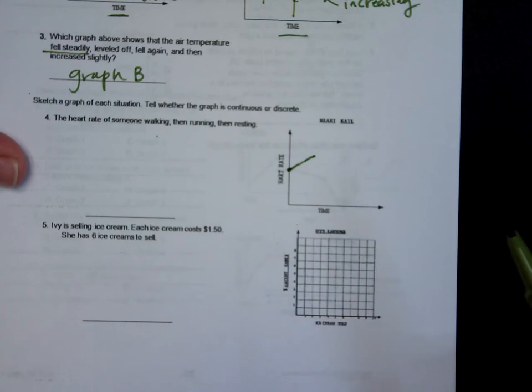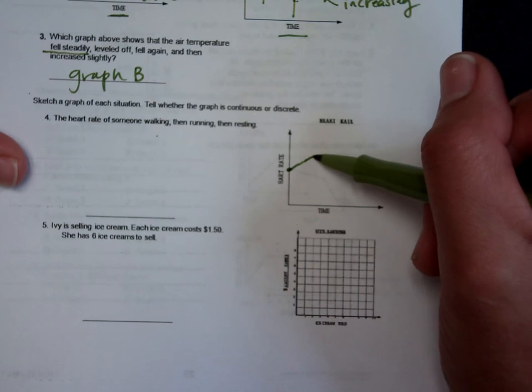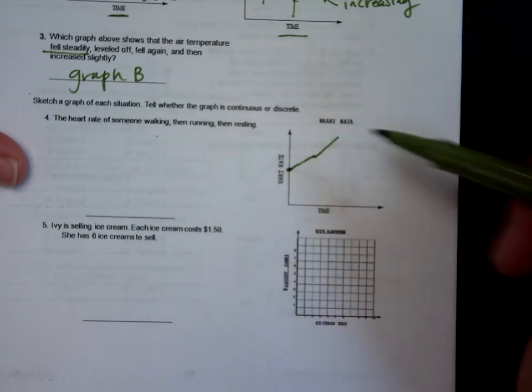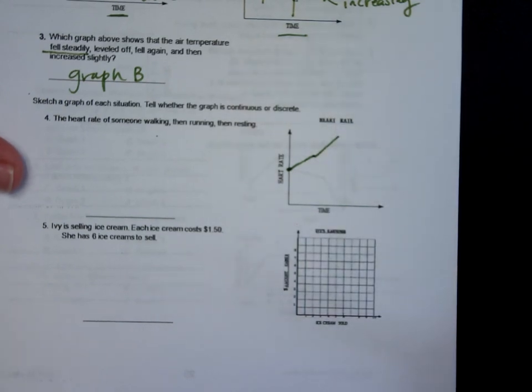Okay, then you start running. So then what's going to happen to your heart rate? Well, you're working even harder, so now it's going to go up maybe even faster. Okay, so it's going up, up, up. Okay, now once you get running, you get into your groove, is it going to keep going up forever, your heart rate?